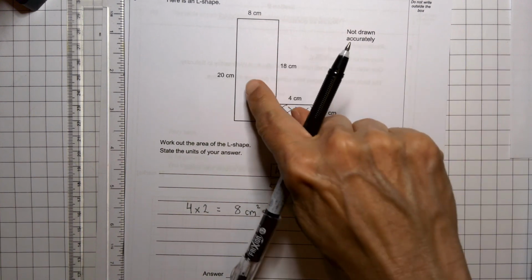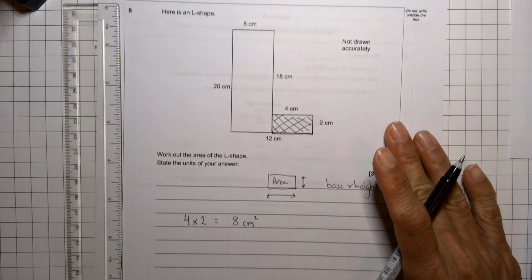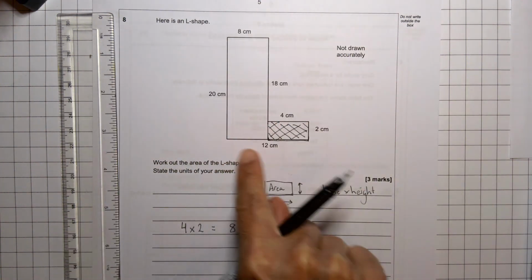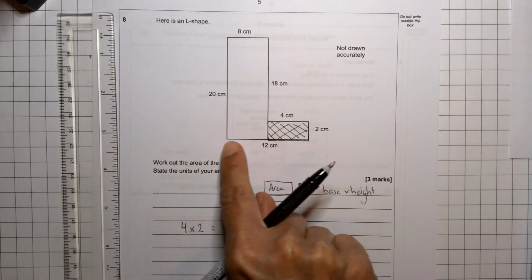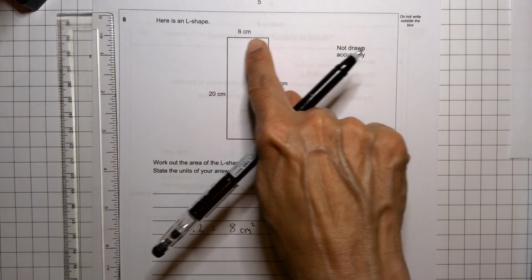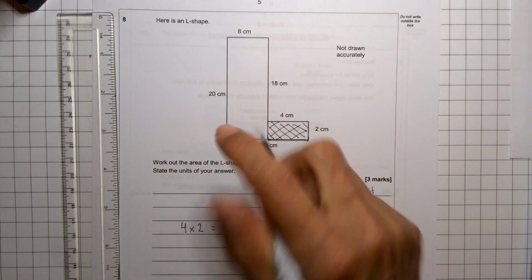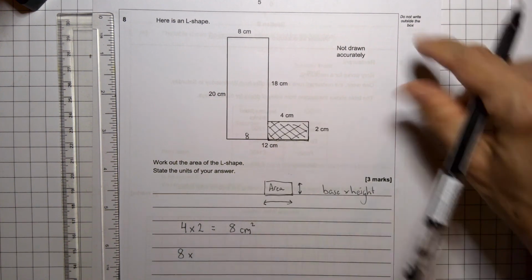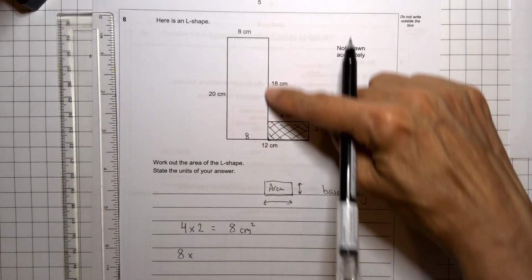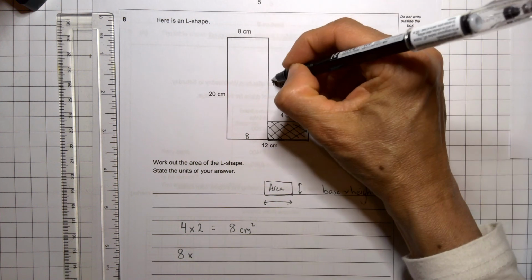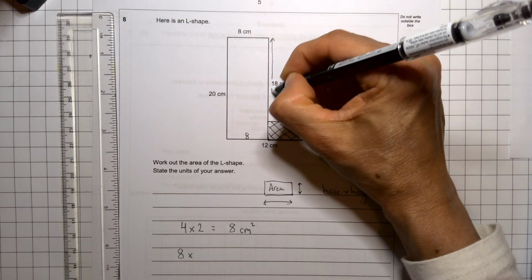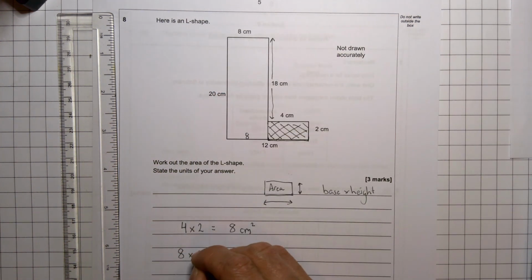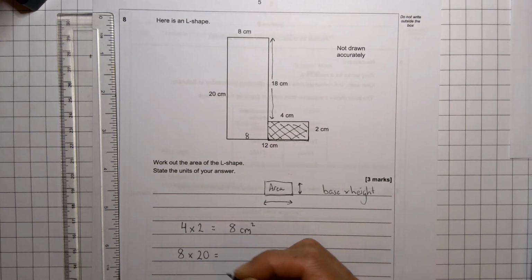We now want to work out that one, and for that one I want to know what is the base, and there's nothing written in it. Well, 12, but 12 is for all of this, so I don't want all of that, I just want that bit, see? So the bottom down here would also be 8, so the base would be 8, and I don't need the height. Now notice we have 2 numbers, this 18, but this 18 only goes from the top to that bit there, and I want the full height, and the full height is 20, so I'm going to use 20. Once again, you can put it into your calculator.